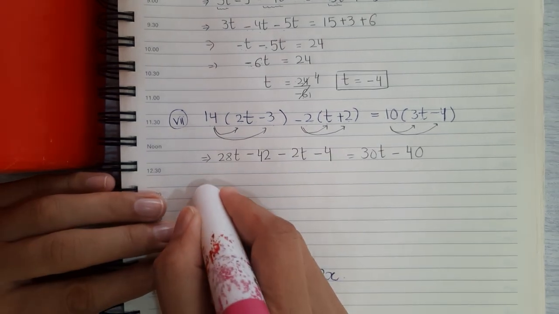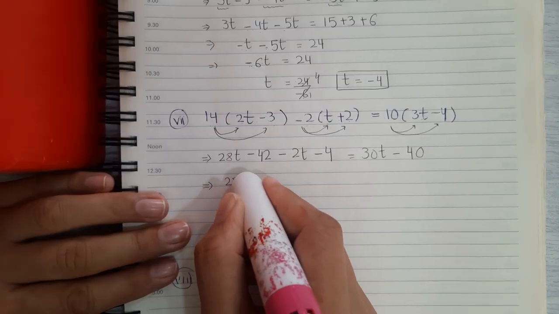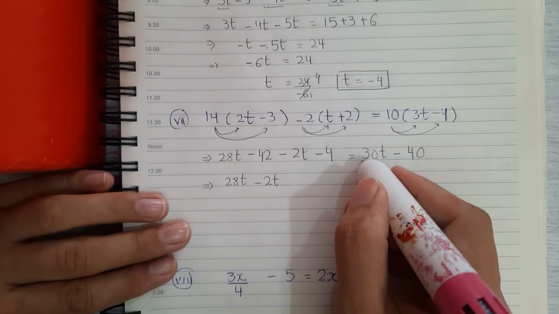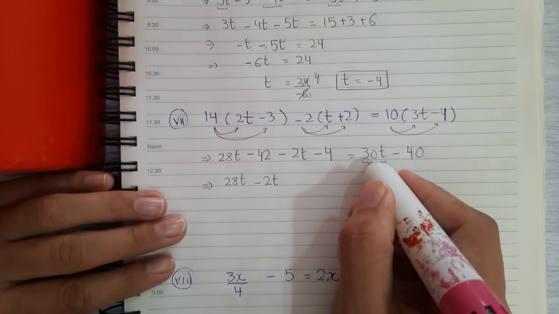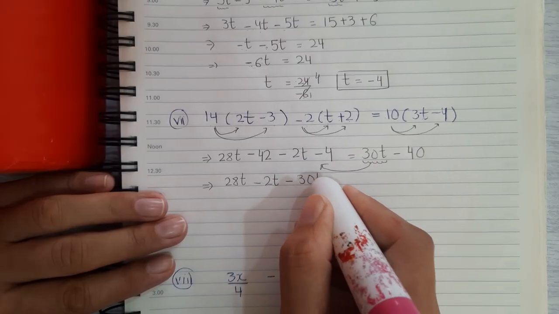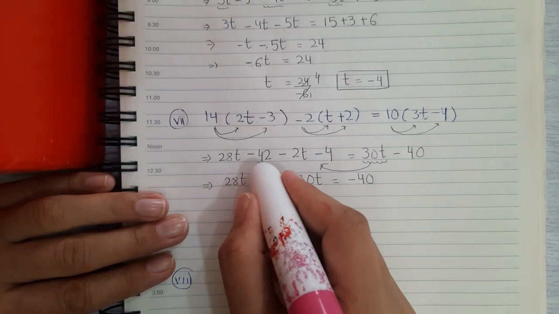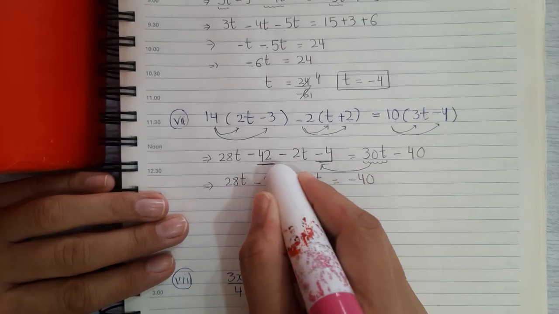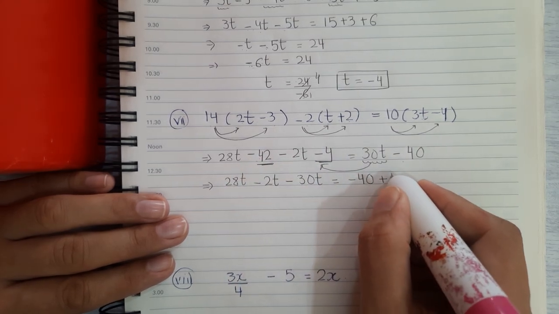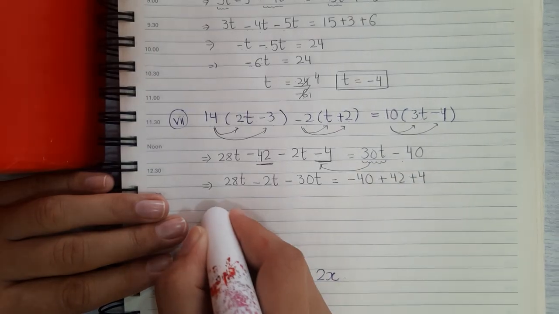Now the same step we will follow here which we did in the question before. So what we have is 28t is already on the left, minus 2t is already on the left. But on the right we have 30t, which needs to be on the left side. So it will be changed into a minus 30t. And then on the right side we have minus 40, which will remain the same. Now we are shifting this and this to the right side, and they will change their sign. Minus 42 will be converted to plus 42, and minus 4 will be converted to plus 4, right?